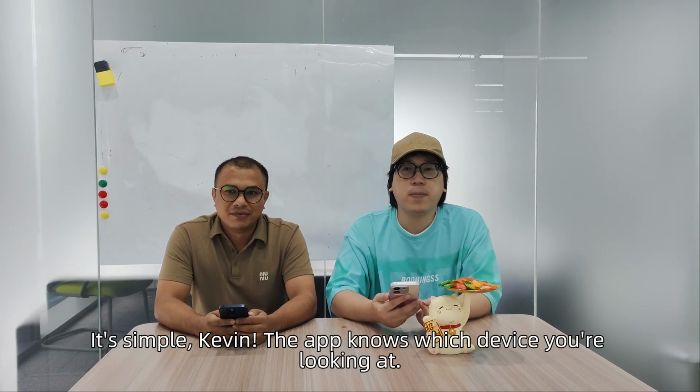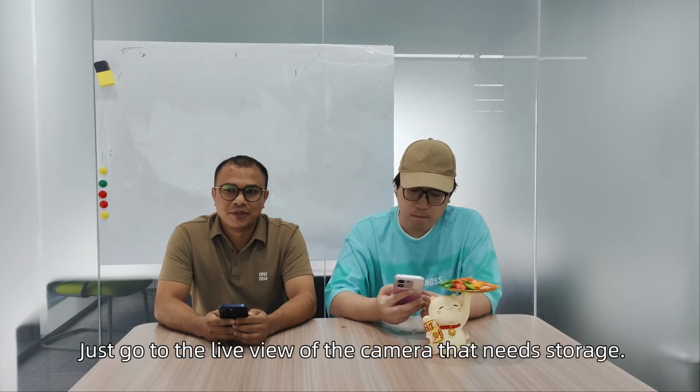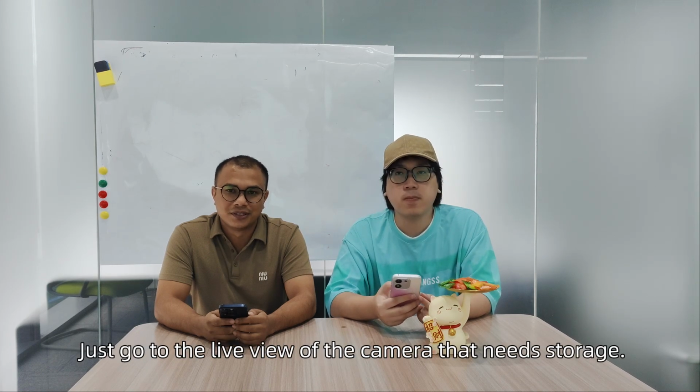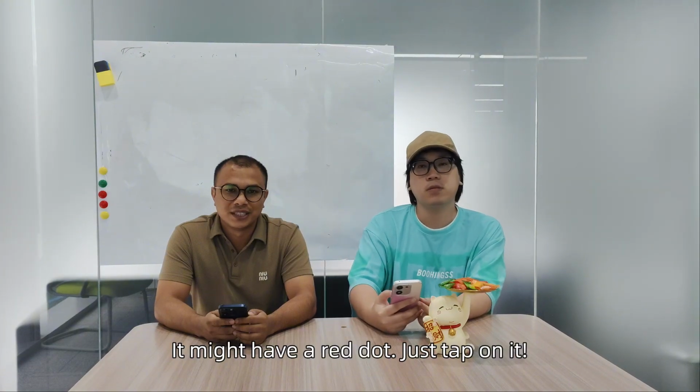It's simple, Kevin. The app knows which device you are looking at. Just go to the live view of the camera that needs storage. See the cloud storage icon in the bottom left corner. It might have a red dot. Just tap on it.